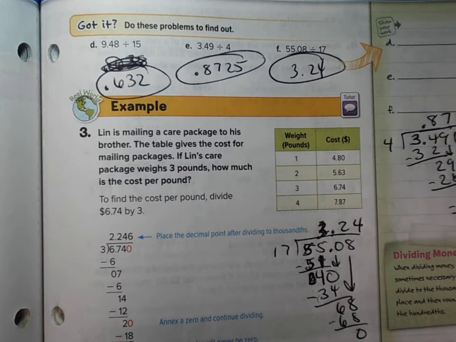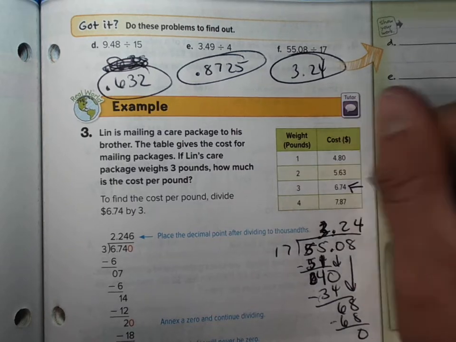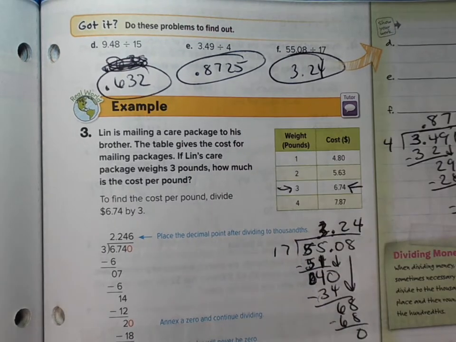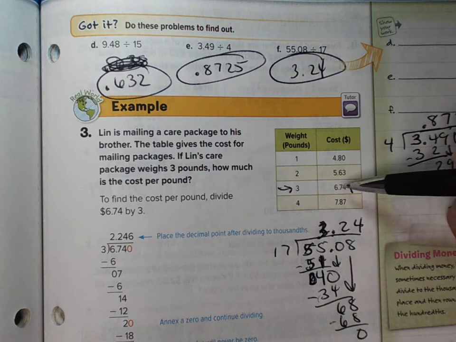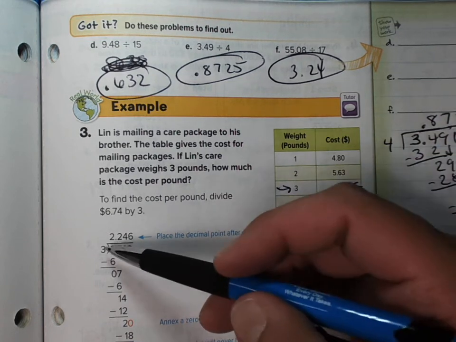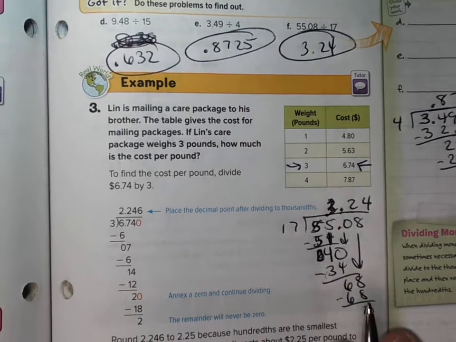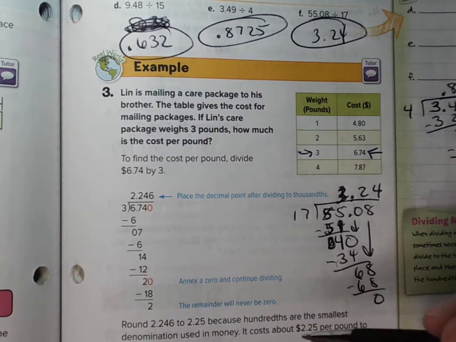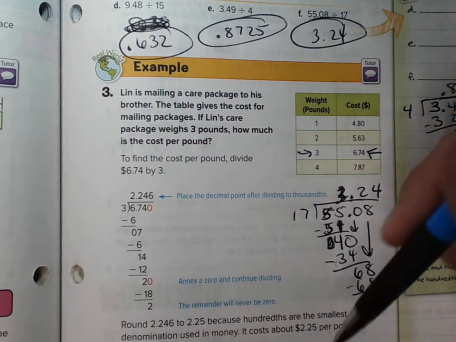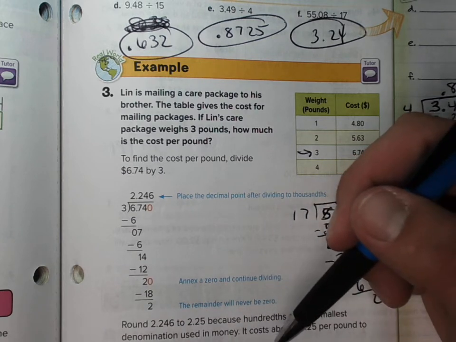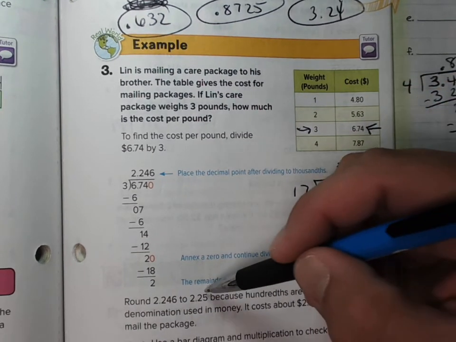You have to divide the cost by the amount of pounds. Well, 6 74/100 divided by 3. So you set it up, divide it out, and you round because they wanted you to round here. Okay, so because we're talking about money, if you're talking about money, you're gonna have to round to hundredths.